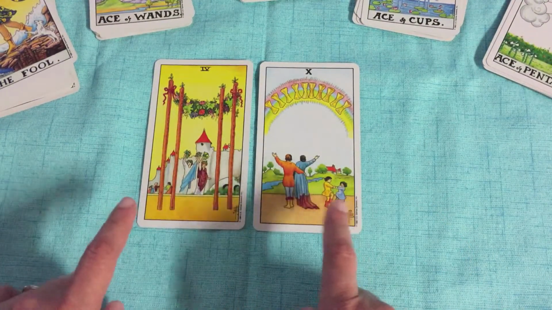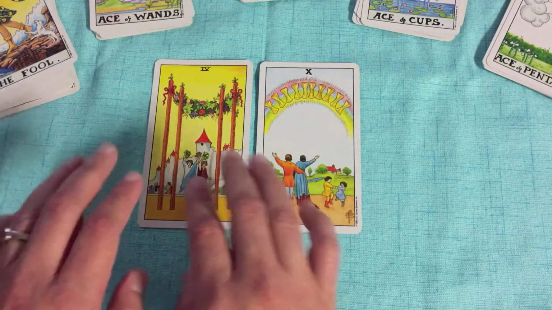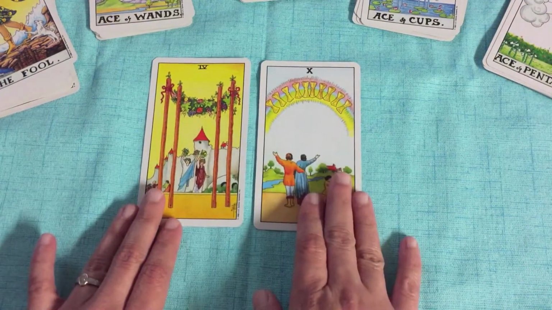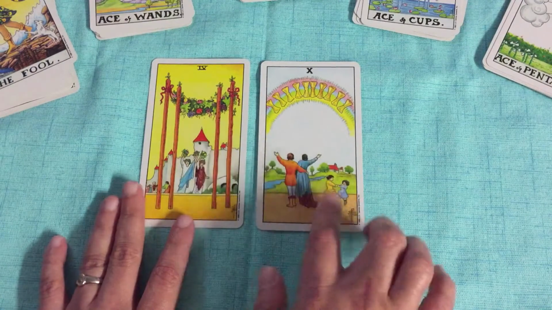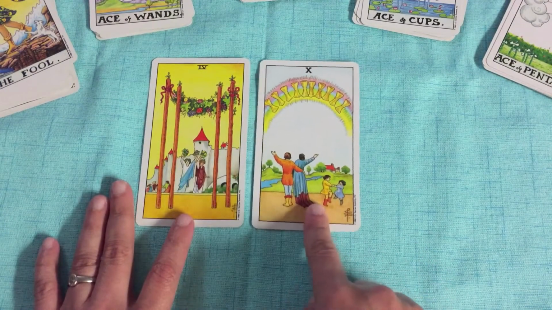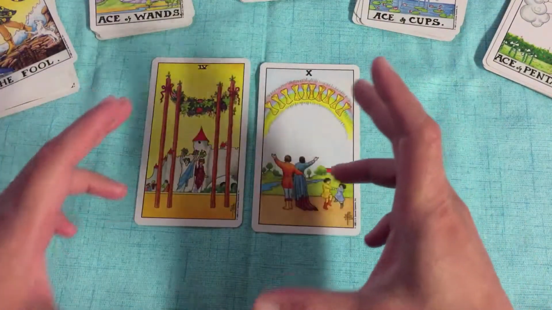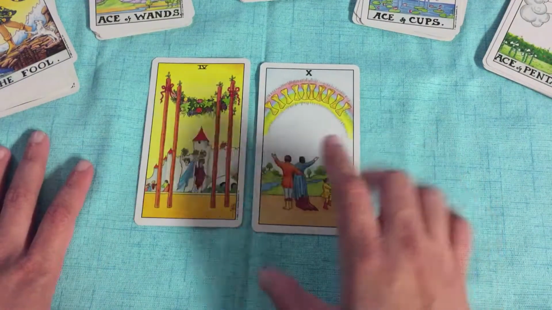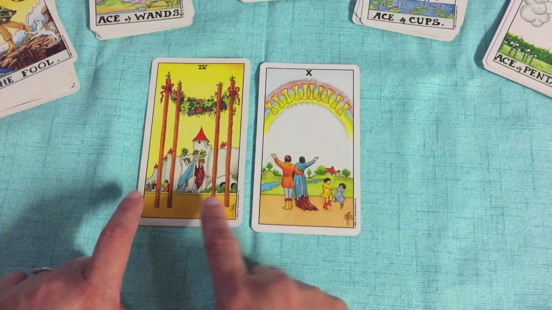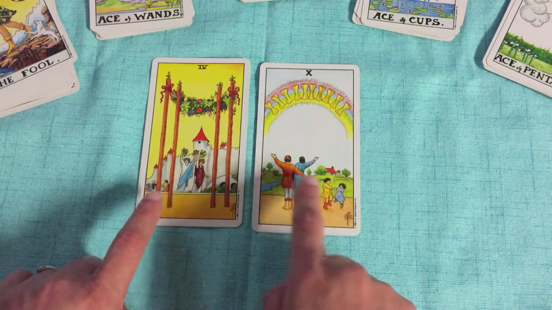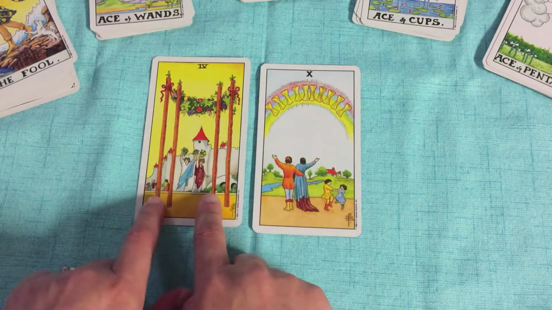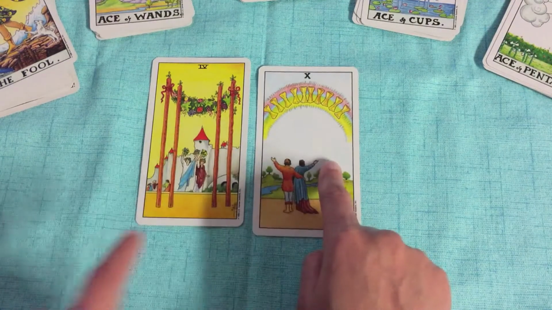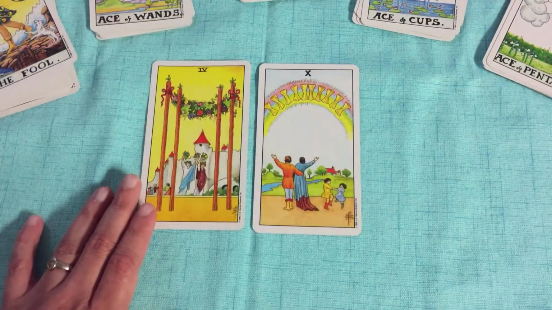But what is the difference? Why is it that one card shows up and not the other? What is the big deal? What is the subtle difference? If both these cards within the context of that question mean marriage or a happy relationship, really, what is the difference? See the images. First of all, there are two different suits, right? We have the suit of Wands here and the suit of Cups here.